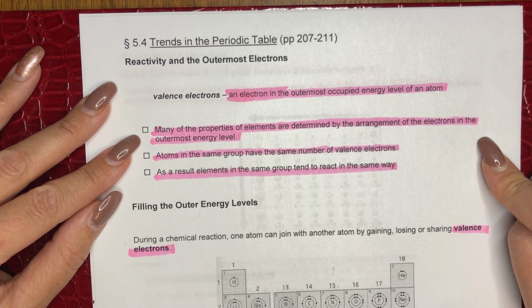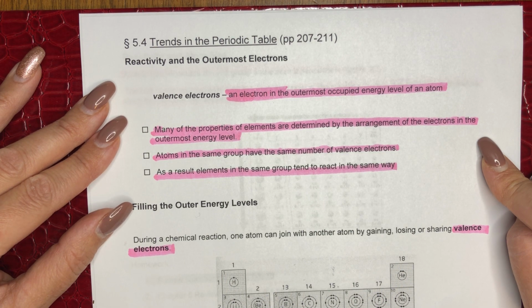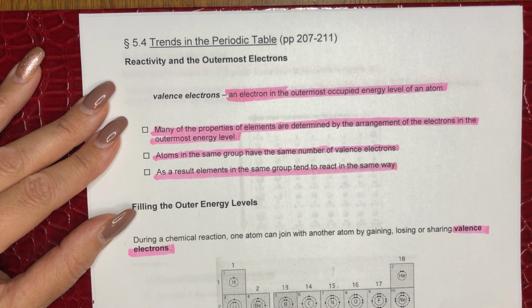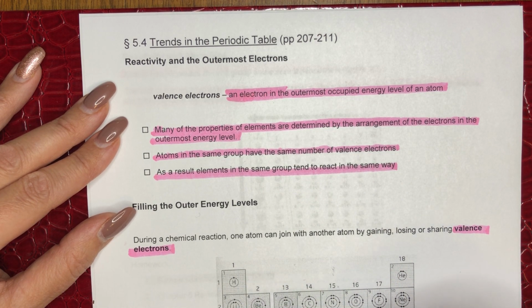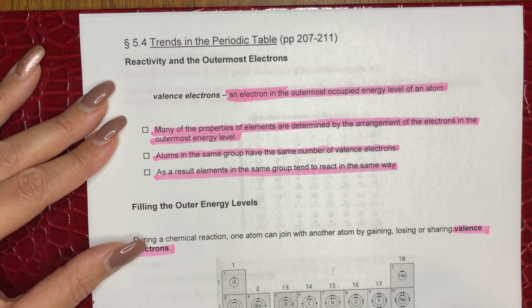Atoms in the same group have the same number of valence electrons. And as a result, the same group tend to react in the same way. So we have looked at the periodic table and organizing it, and we know, for example, the alkali metals, the first column, minus hydrogen, they all have one valence electron.